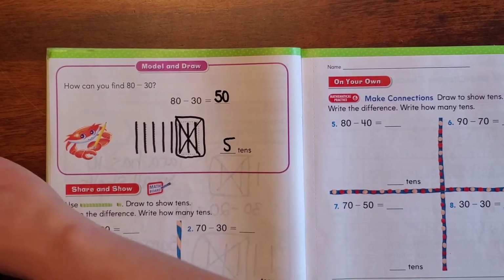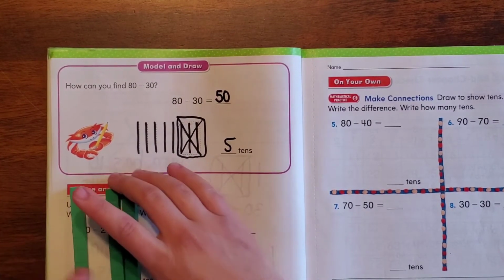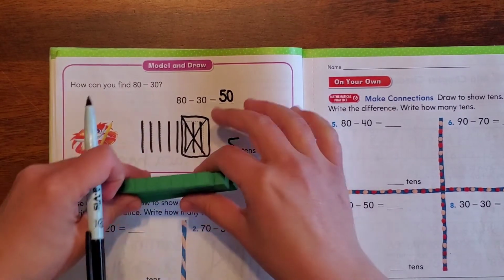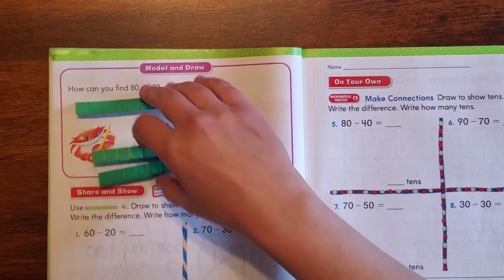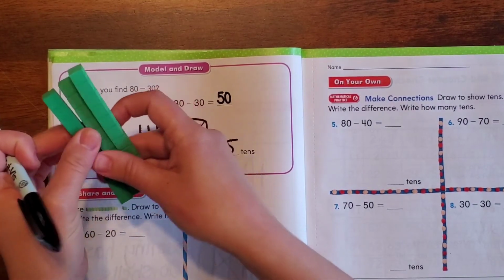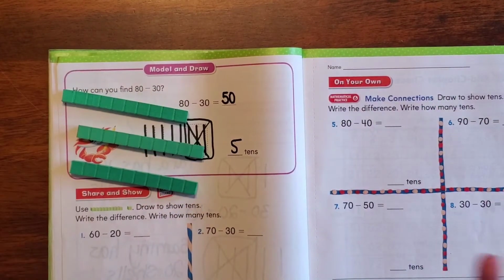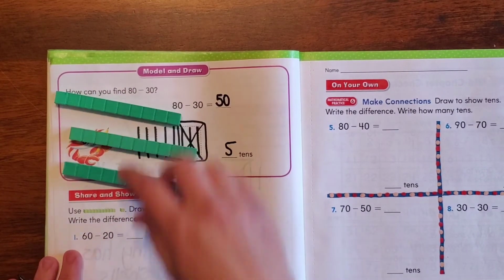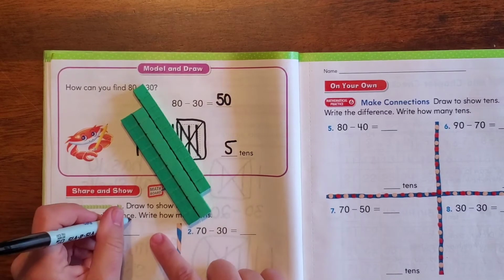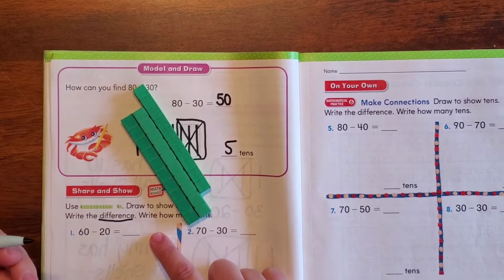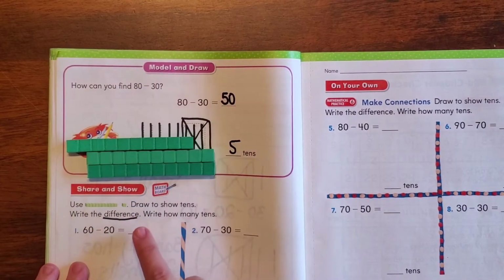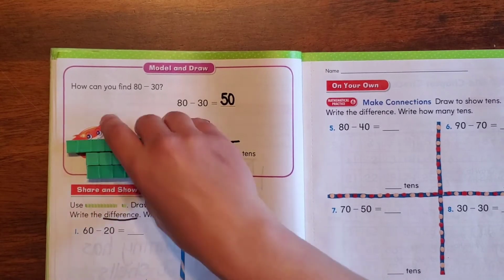So we'll use my 10 rods here. And you can use pencils or pens or anything that you have at home to show 10s. Or you can just draw a quick picture. So we're going to draw to show the 10s. And then we're going to write the difference. So why don't you tell someone in your house what the difference means if you're talking about subtraction? Write how many 10s? So 60.